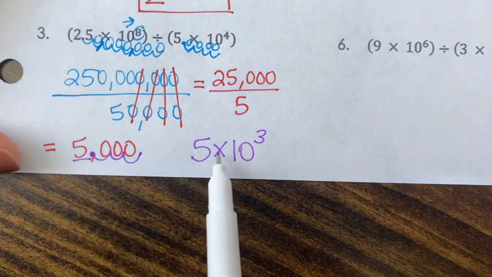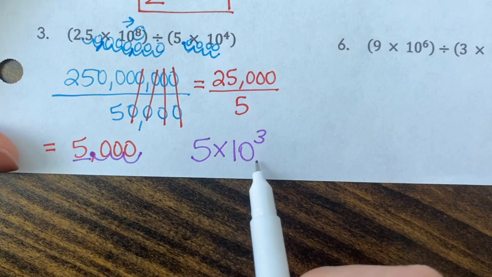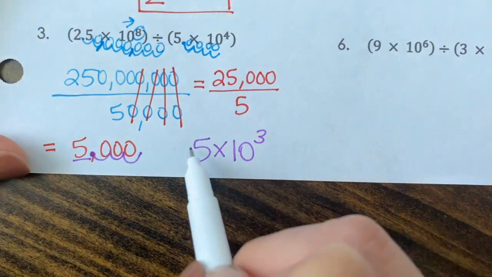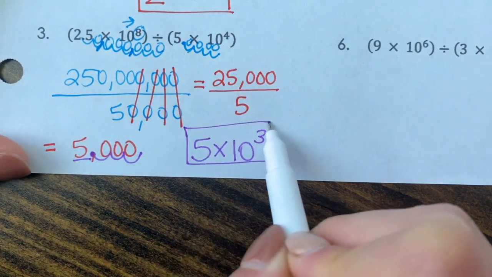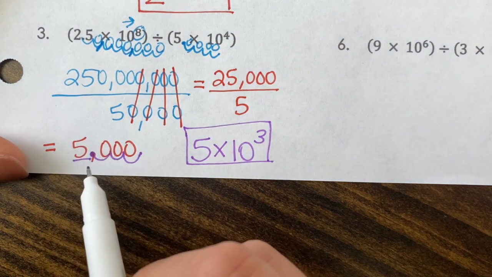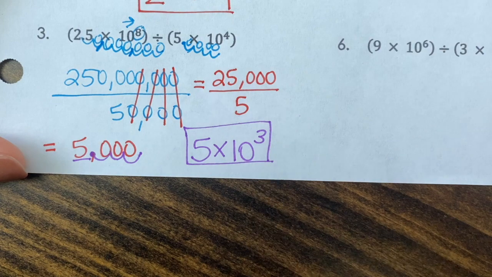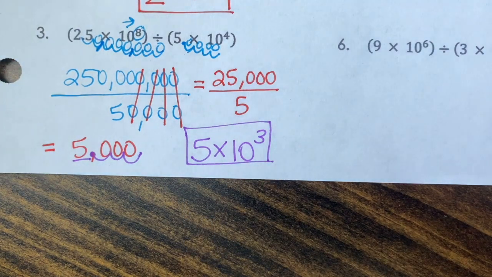Then you need to check to see, are these going to be the same? And if I put my decimal here and move it 1, 2, 3 to the right, that would be 5,000. So these answers are the same. You want to keep your exponent positive because 5,000 is a large number. It's greater than 1, so you're not going to have a negative exponent. So 5 times 10 to the third power is your answer.